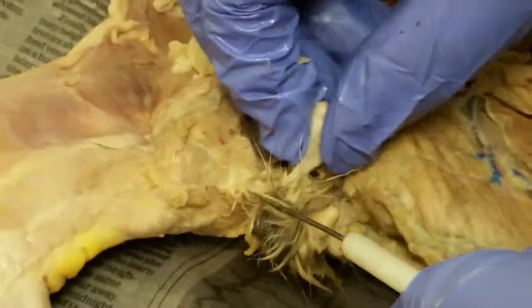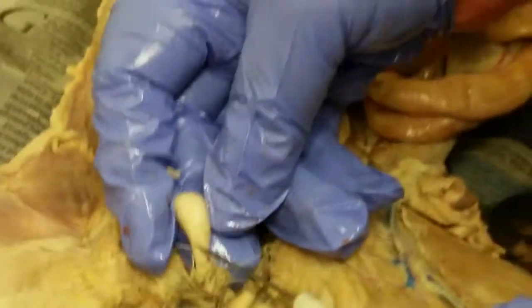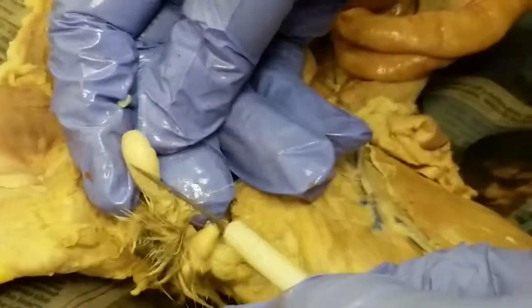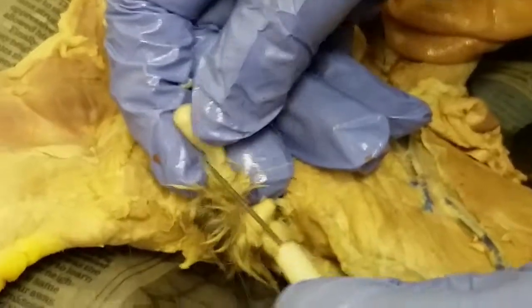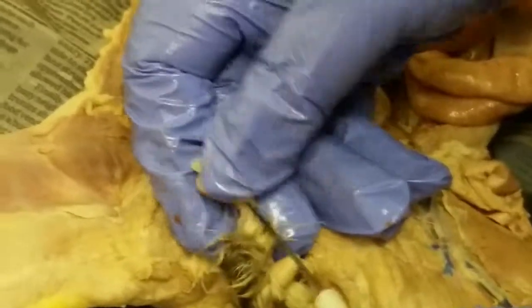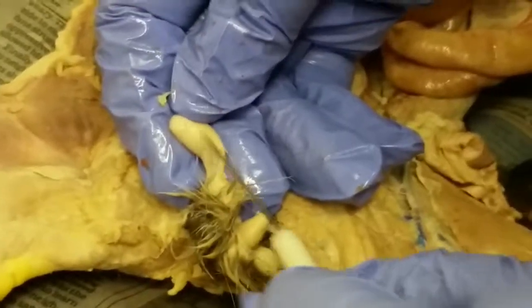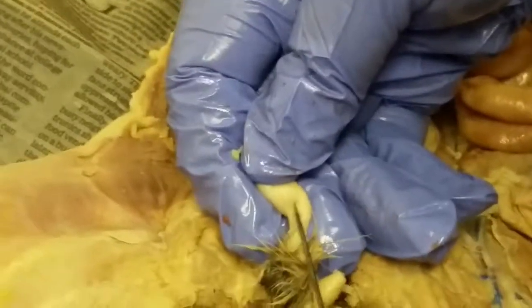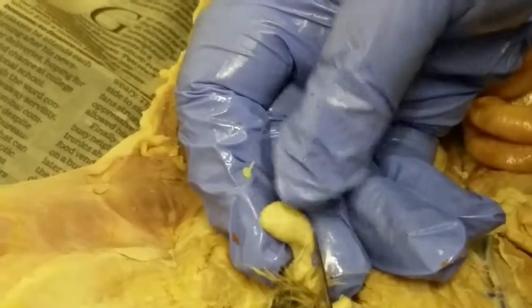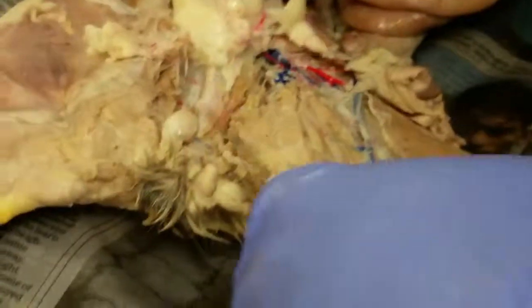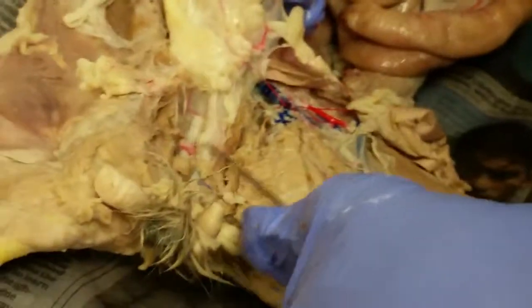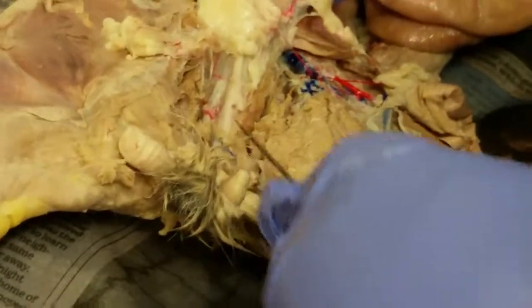And this is the testis, where I removed the scrotum. And lying on top of the testis, which is not really shown very well, would be the epididymis. So we have to separate the epididymis from the testis itself. If I separate it, the tissue that covers it would be the epididymis. So here's the testis. Here's the penis. Here is where it bulges out. The bulge is right there. I'll clean it up for the test. Right there would be the prostate gland. So that's the male reproductive system.